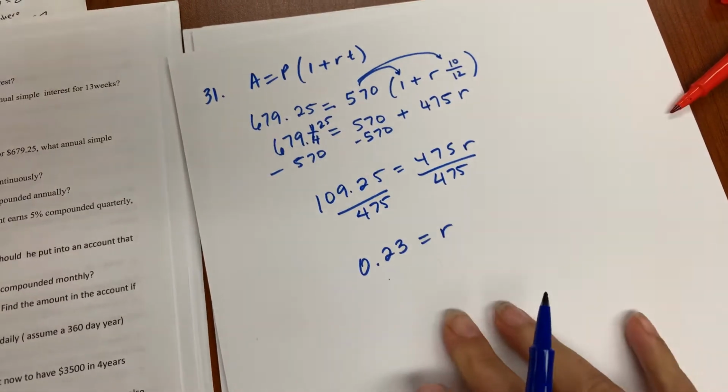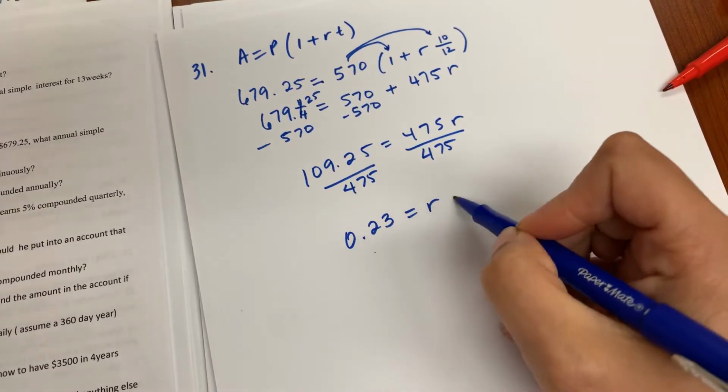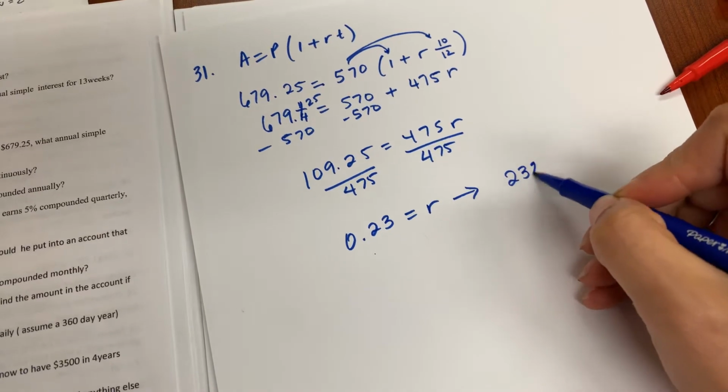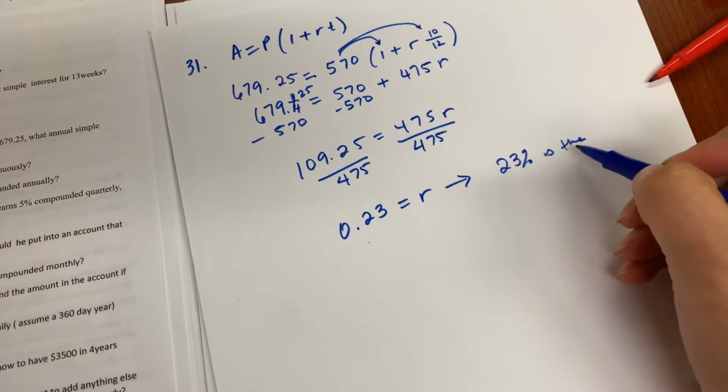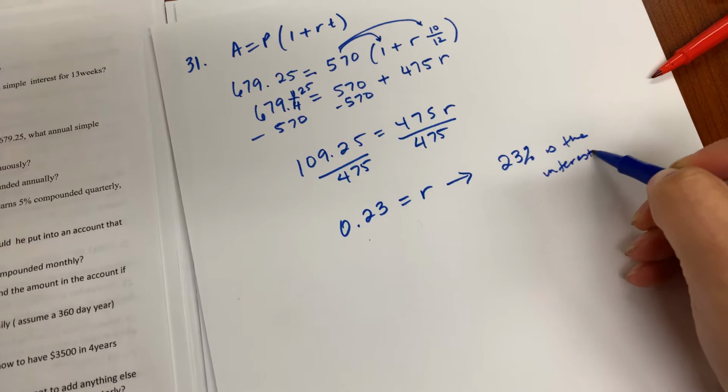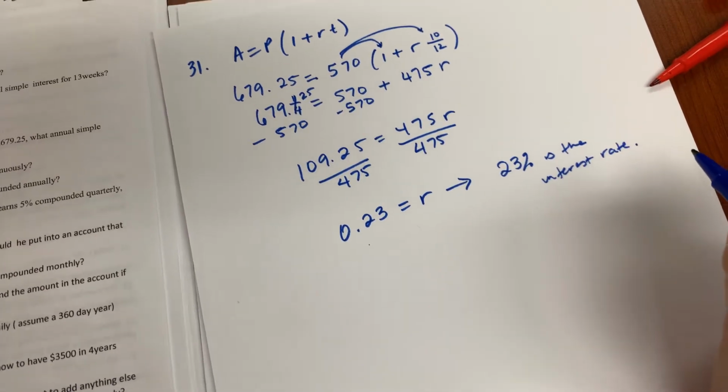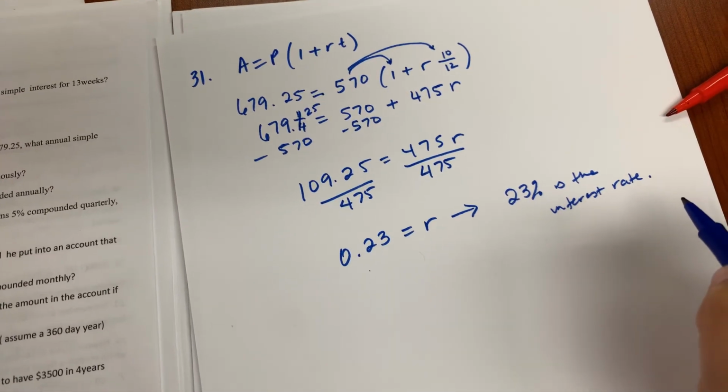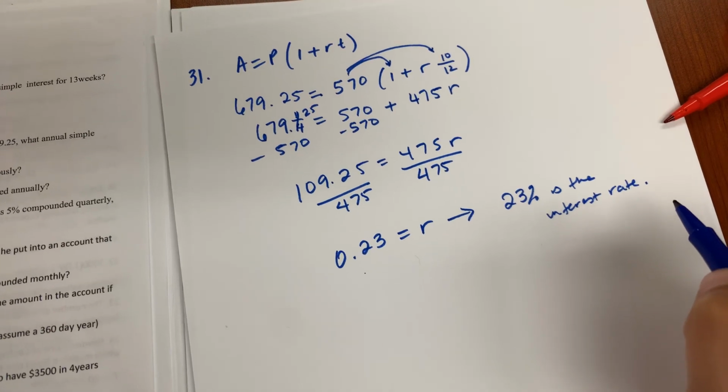But this is a rate, and it's looking for it as a percentage, so we need to convert that to 23% as the interest rate. Hope that helps you with the simple interest formulas, problem 27 through 31.